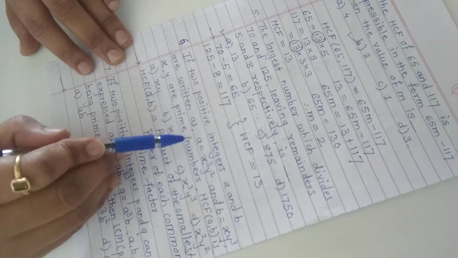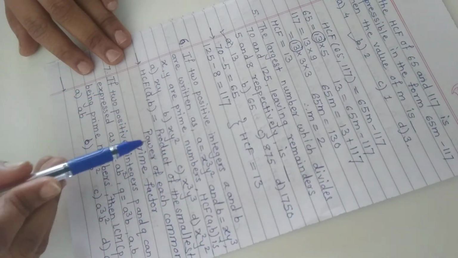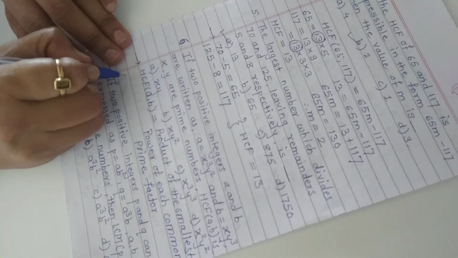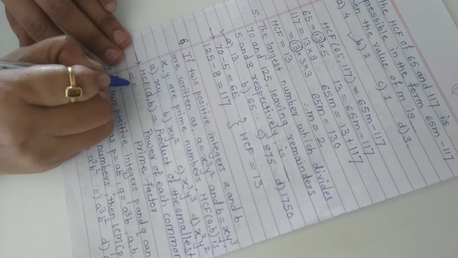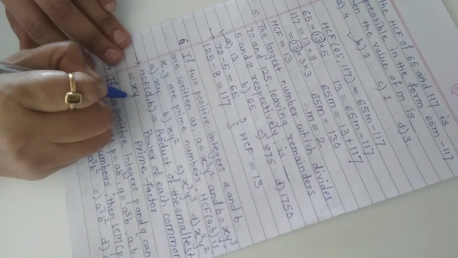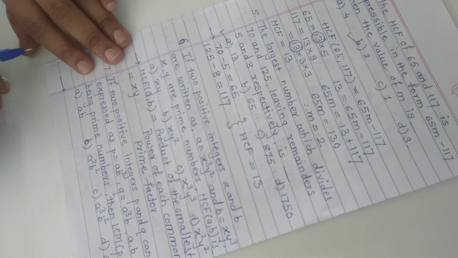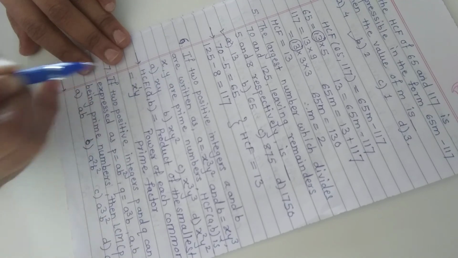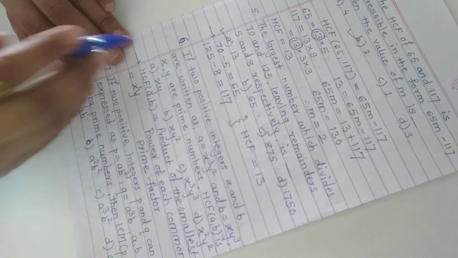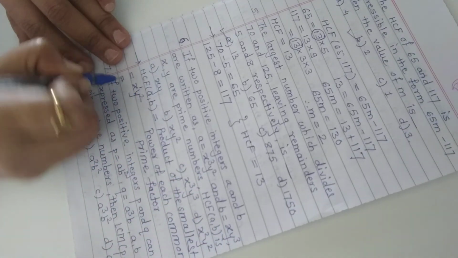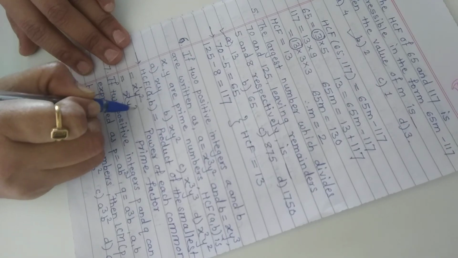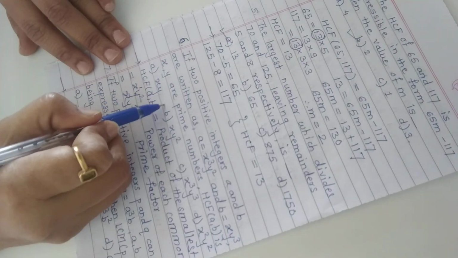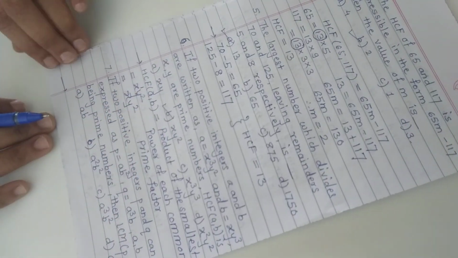Now here from a and b we can see the common prime factors are x and y, and the smallest power of x is 1 and the smallest power of y is 2. So our answer is x y square. So option B is the correct answer.